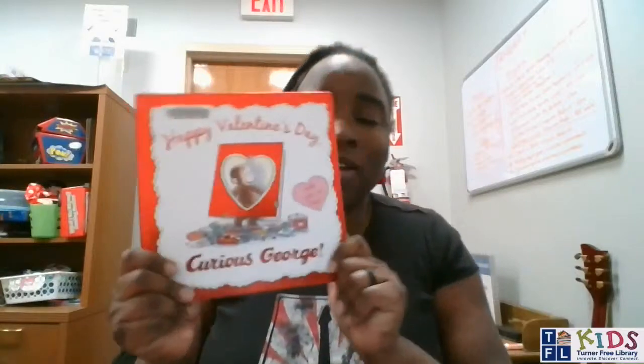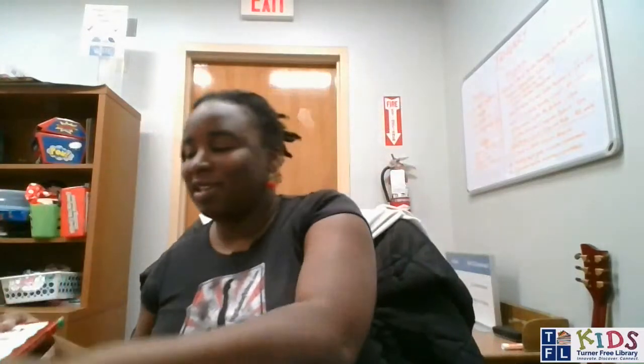And that's it. That's Happy Valentine's Day, Curious George. I hope you guys enjoyed that story as much as I enjoyed reading it. It's because it has pull-out flaps, which you guys saw as I read, and that makes it infinitely better than it would be if it didn't have the flaps. I mean, it still would have been nice without the flaps, but the flaps make it so much more fun.